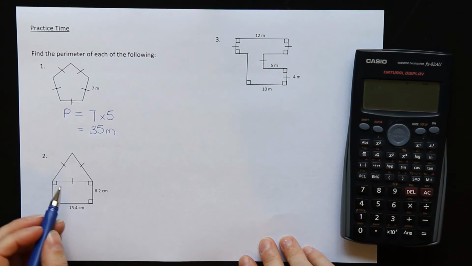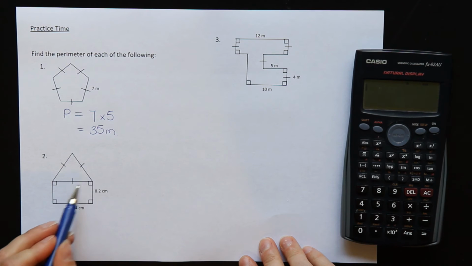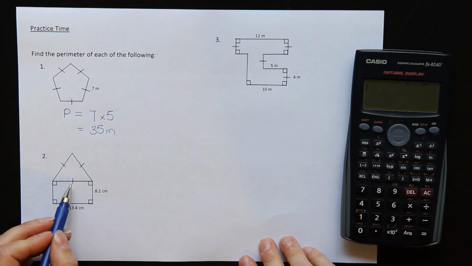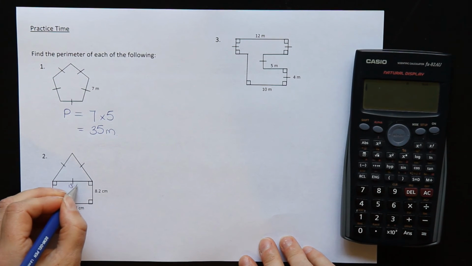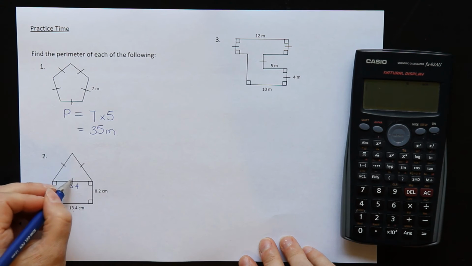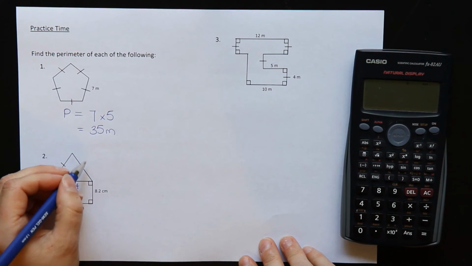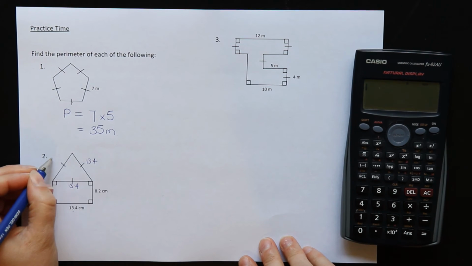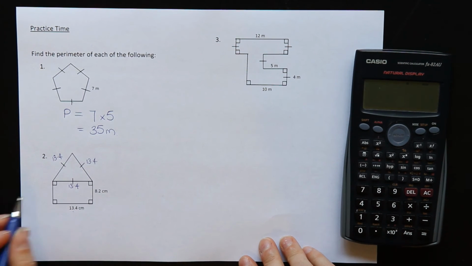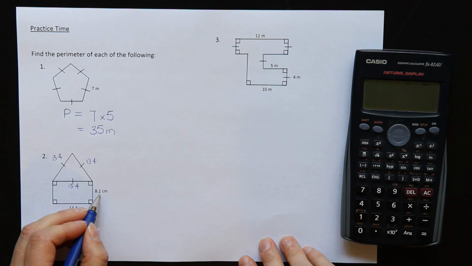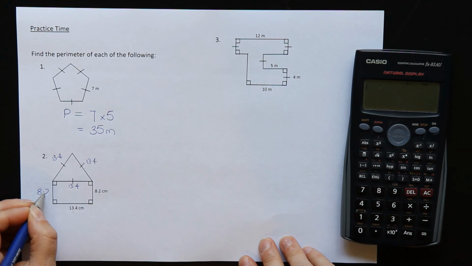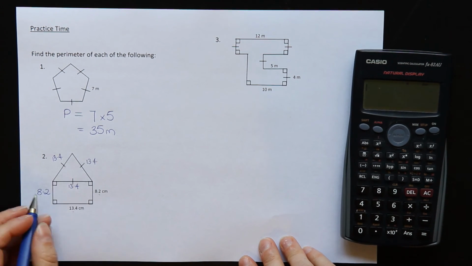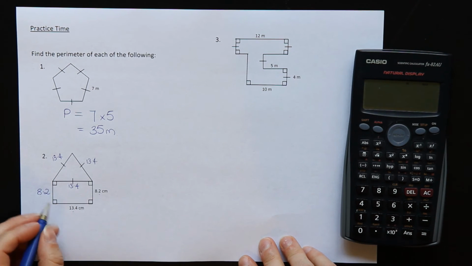Okay, in question 2, this rectangle on the bottom is going to help us with the triangle, because this is a rectangle. If this is 13.4, then this one here is 13.4, and these lines mean that this is an equilateral triangle. So these ones are 13.4 as well. Also, if this one is 8.2, then on the other side of the rectangle this one here will be 8.2. And then we've got all the sides, and we can do the perimeter.